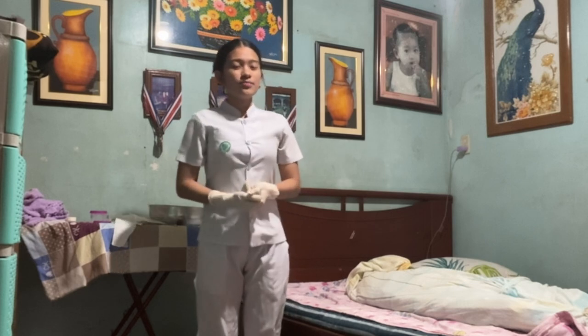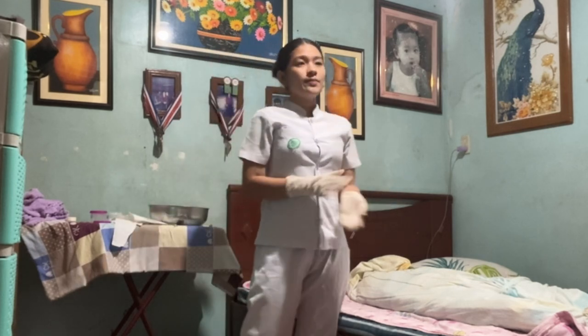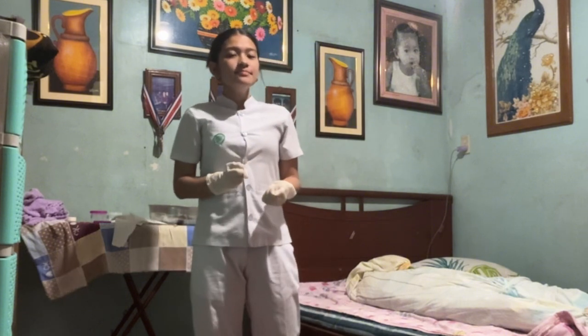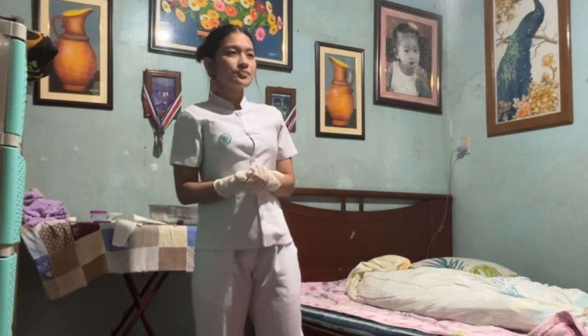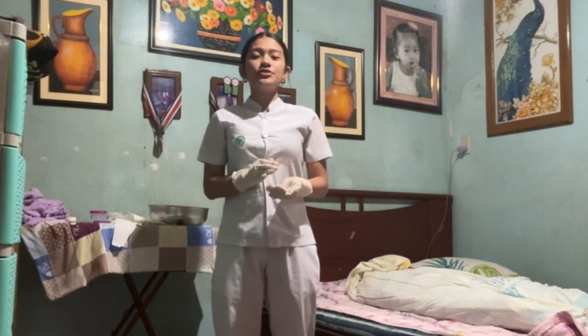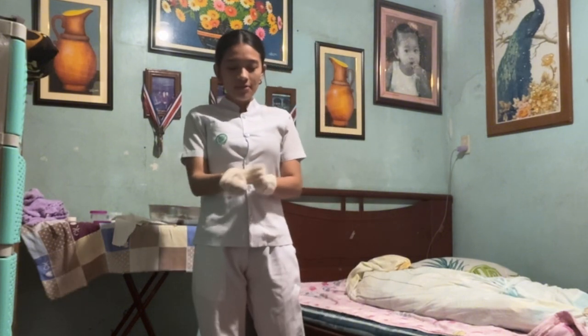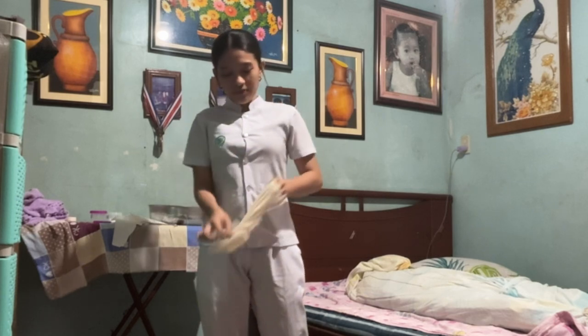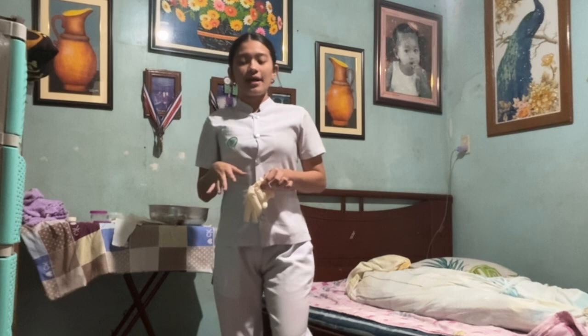And we will now transport this body to the morgue for embalming or any autopsy that they will do to the patient's body. And after that, I will now document the patient's information and the care outcome of this procedure. And after that, I will clean and remove my gloves and put all of the used or dirty linens in the dirty bag. So yeah, thank you so much.